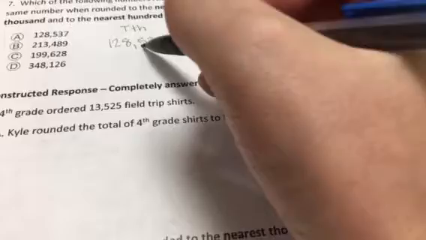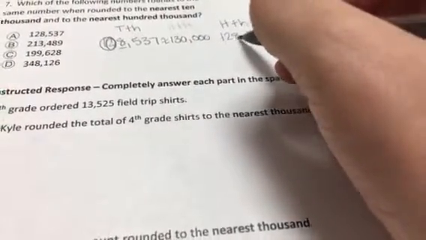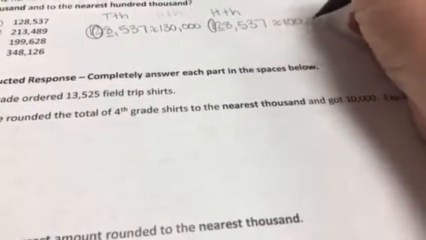Okay, so rounding to the 10,000s: ones, tens, hundreds, thousands, 10,000s. So I have 1, 2. This 8's gonna bump up the 2 to a 3. So this would actually be approximately 13 or 130,000. Ones, tens, hundreds, thousands, 10,000s, 100,000s, rounding to the 100,000s. This 2 is going to keep that 1 at a rest, so this is approximately 100,000. So that's not correct because they don't round to the same number.